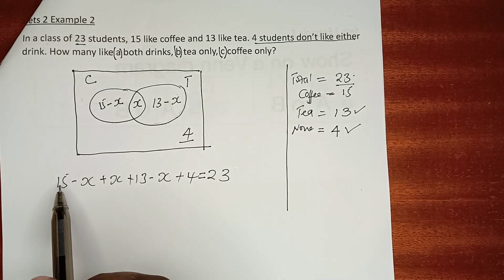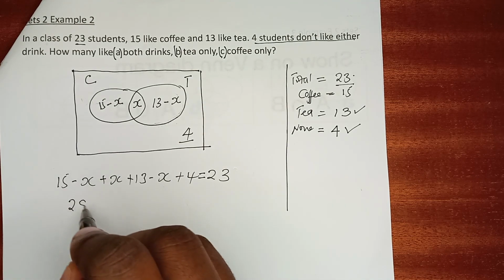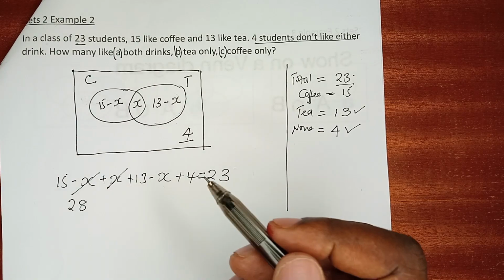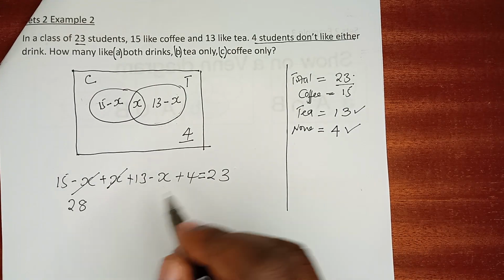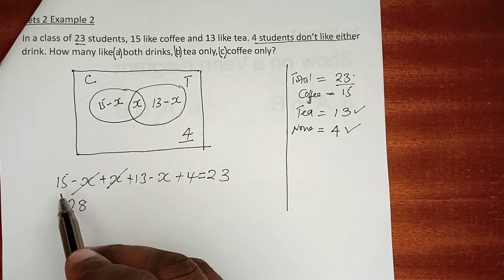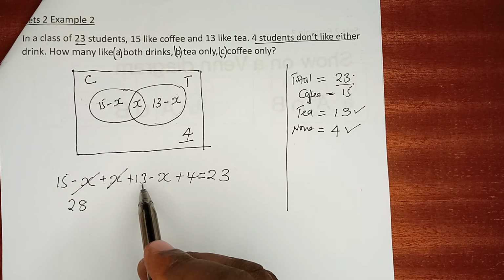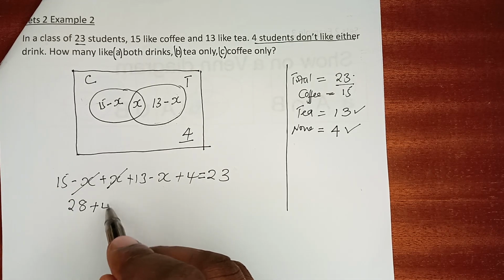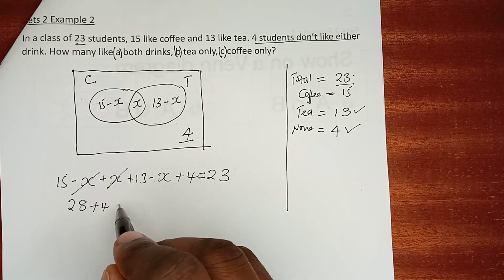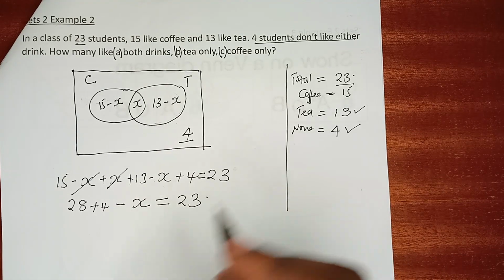What is 15 plus 13? It is 28. Minus X plus X, they cancel out, but we are left with minus X here. But let's come again. The whole numbers we have left are 15 plus 13, 28, plus 4. Of course, minus this X which is left now. This is what should give us 23.